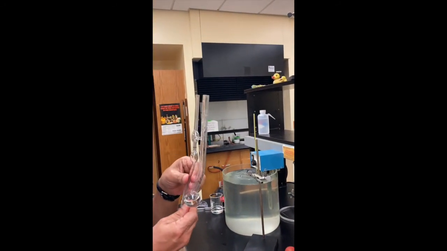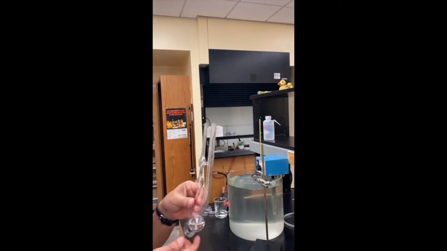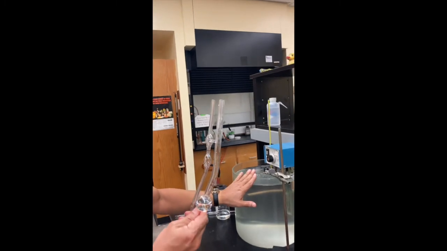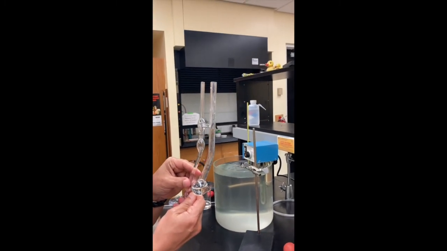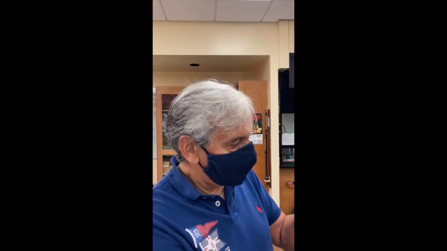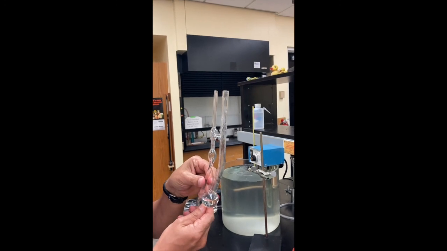So the key factors for the success of this experiment: first, maintaining constant temperature; second, keeping the viscosimeter clean, rinsing with acetone between every measurement.